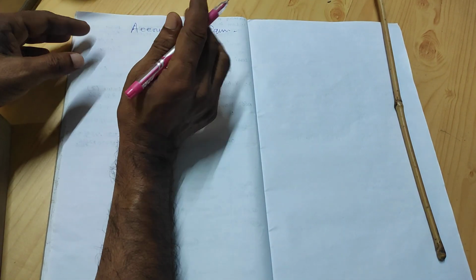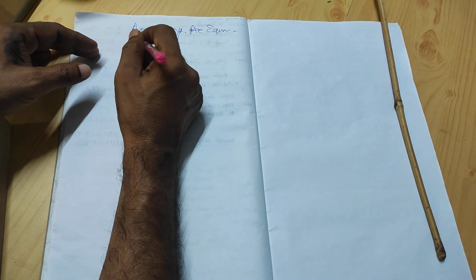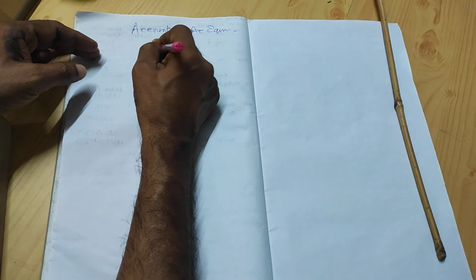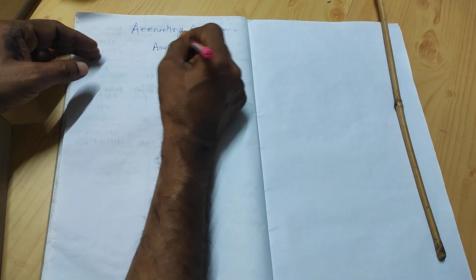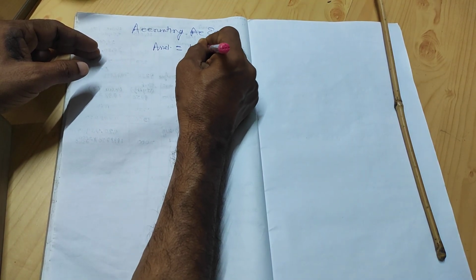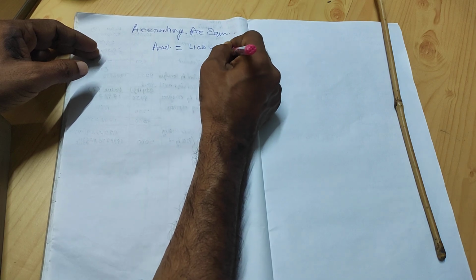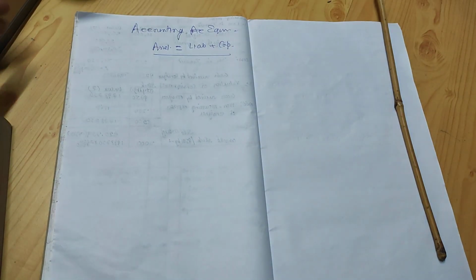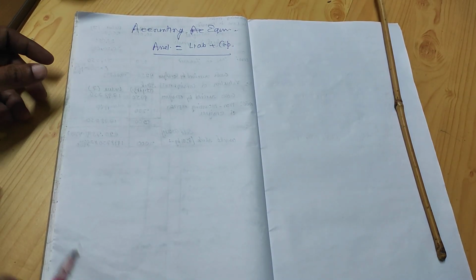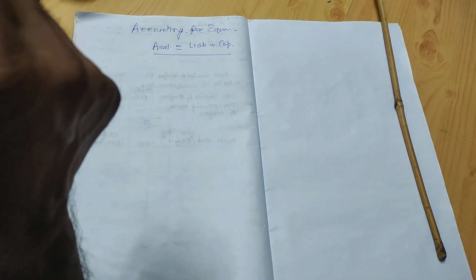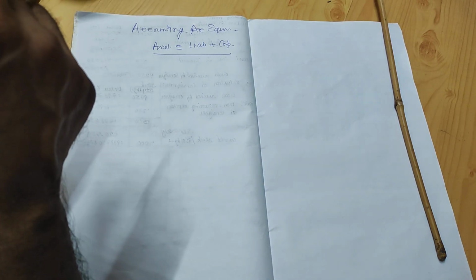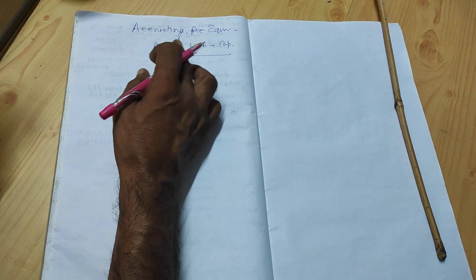So the accounting equation is nothing but your asset is equal to liability plus capital. This is my accounting equation. By the effect of every transaction, we can get asset equal to liability plus capital.